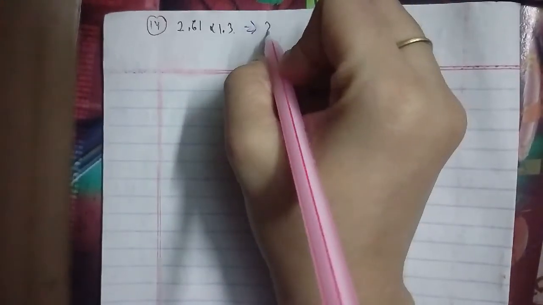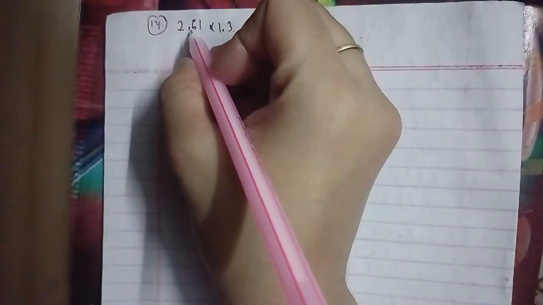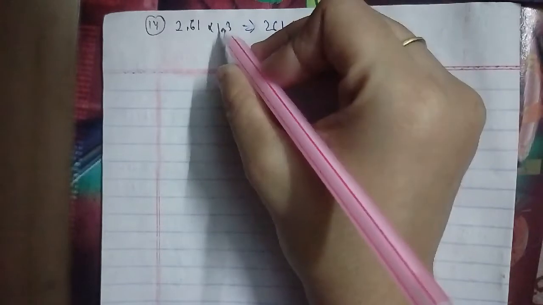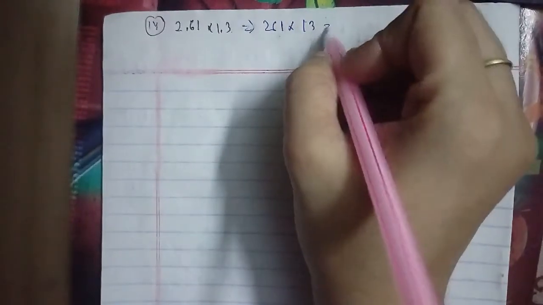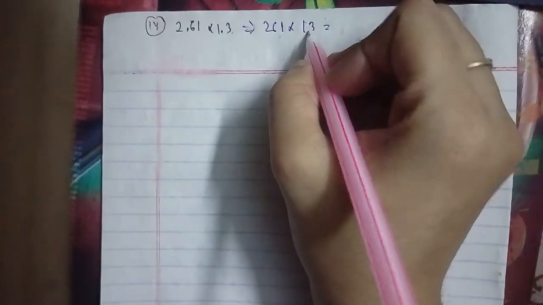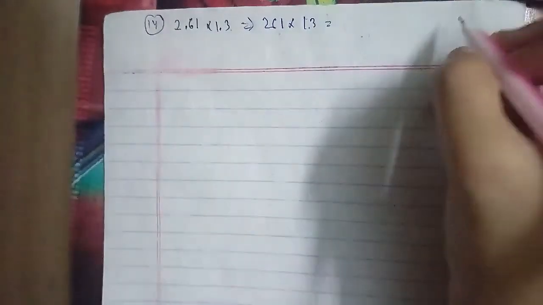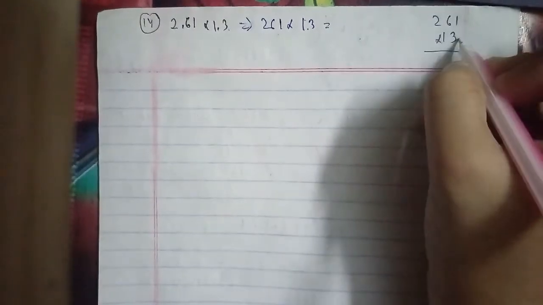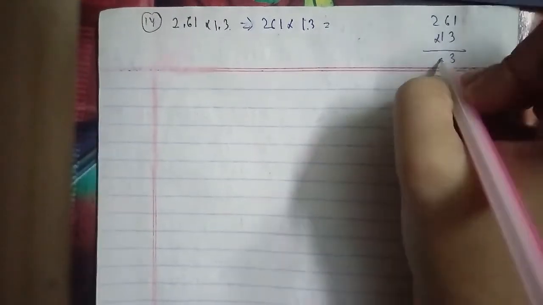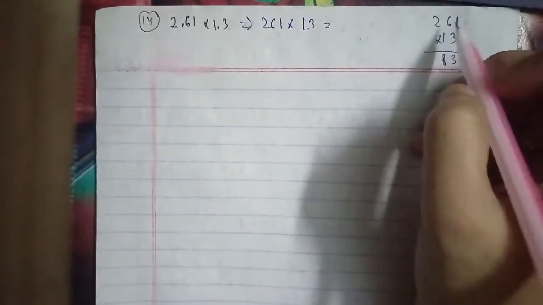If we remove the decimals, it will be 261 multiplied by 13. So 3 ones are 3, 3 sixes are 18, 1 carry, 3 twos are 6 plus 1, 7.